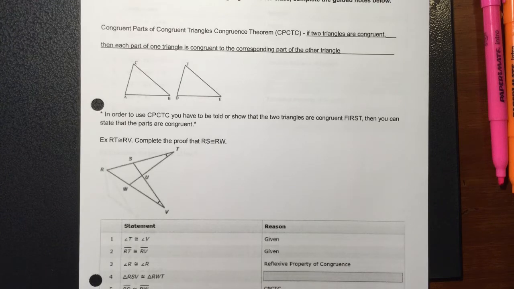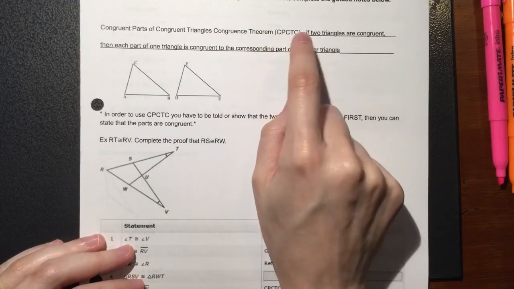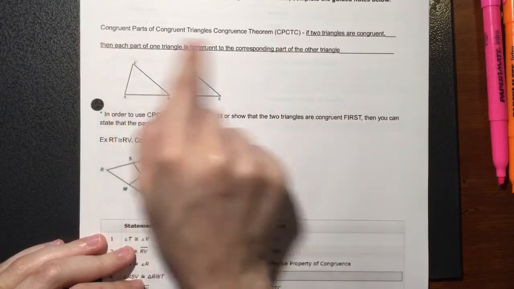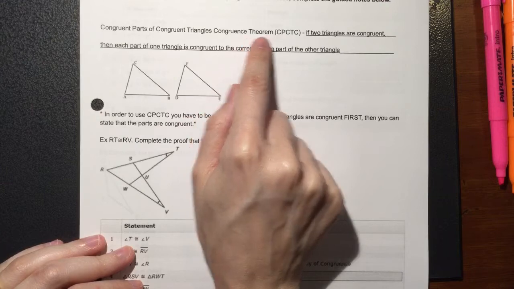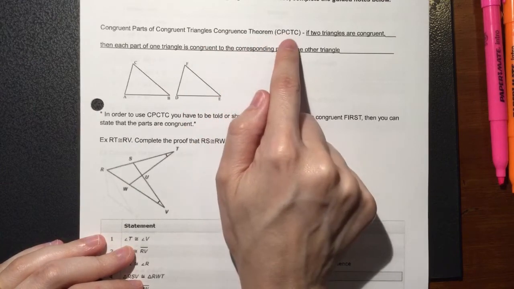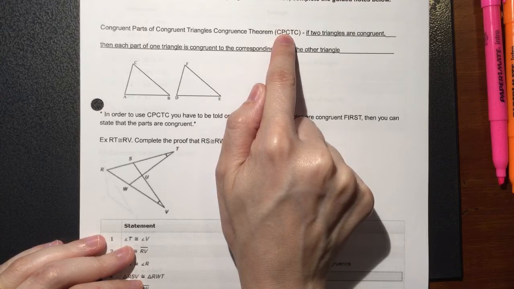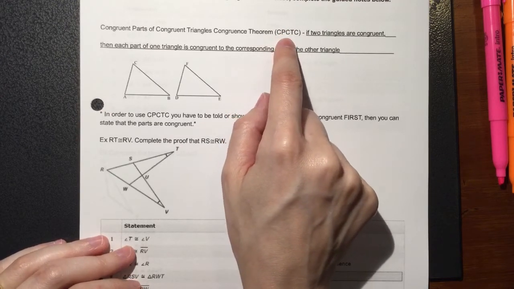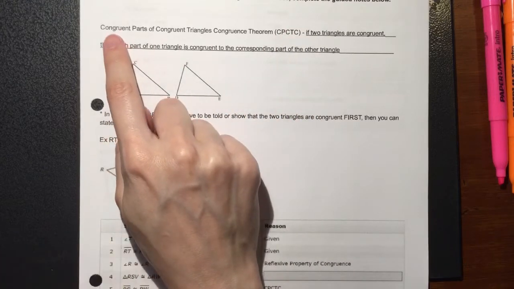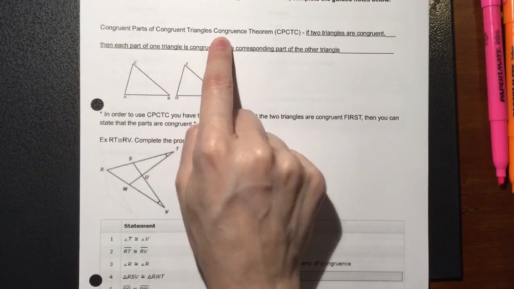Hey guys, in this video we're going to be taking a look at the congruent parts of congruent triangles congruence theorem. You'll most commonly hear it referred to as the CPCTC. What I would strongly suggest is that whenever you see this abbreviation, you still think of this, because I've found over the years that whenever I teach this to students, if all they do is see this and think about this, they forget what it does for them whenever they're trying to solve and prove things for a triangle. So when you see this, be sure you're thinking congruent parts of congruent triangles congruence theorem.